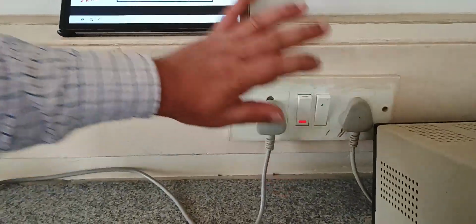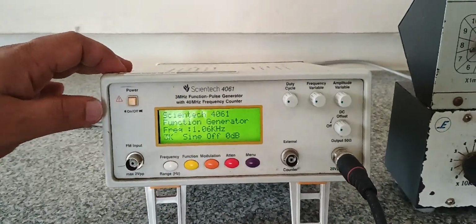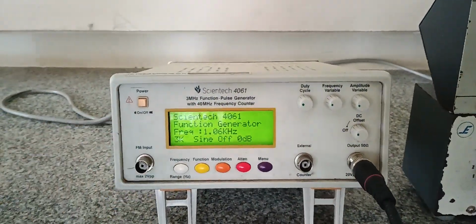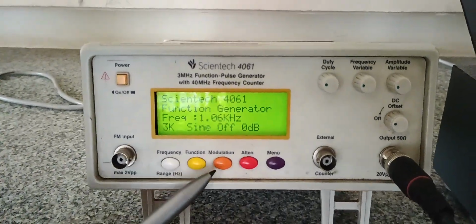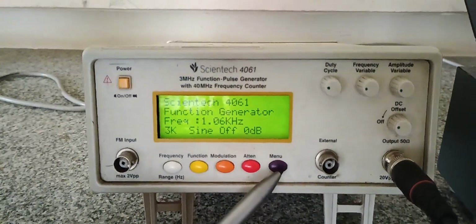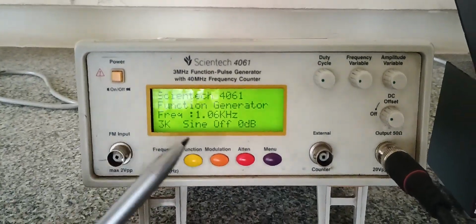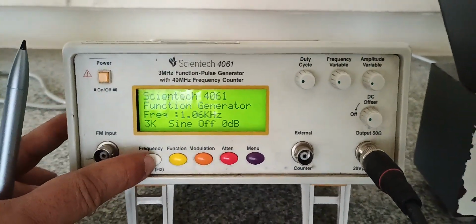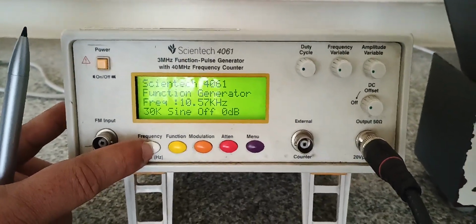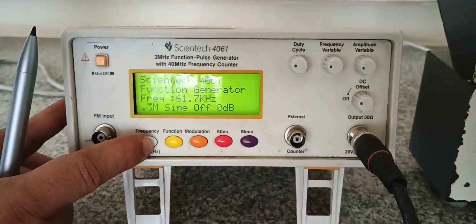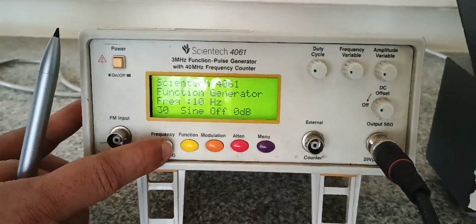So I am turning on the experimental kit. See, the function generator is turned on. Now in this function generator you can see a few knobs here. One is the frequency knob, then function knob, modulation, attenuation and menu. In this mainly we will focus on these two terminals, that is frequency and function. Suppose if you want to keep the frequency not 1 kilohertz, if you want to keep 10 kilohertz, then you have to click on the frequency button. But our requirement is to have 1 kilohertz, that's why I am setting it to 1 kilohertz.